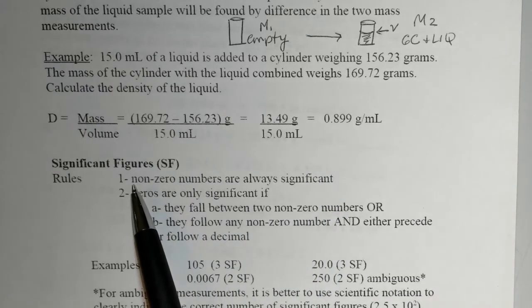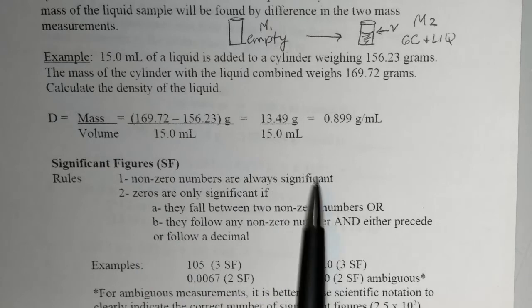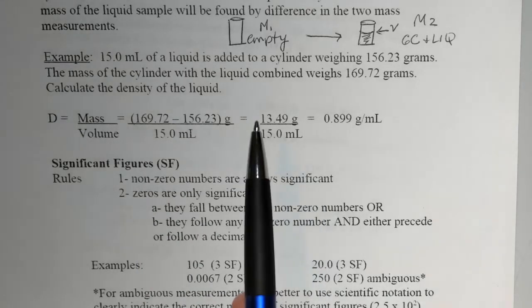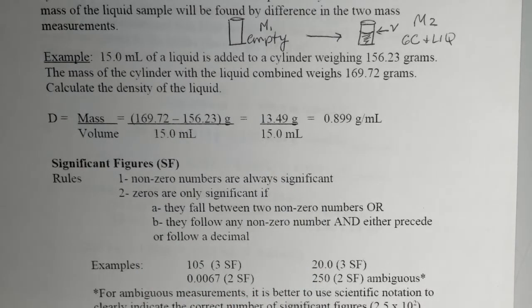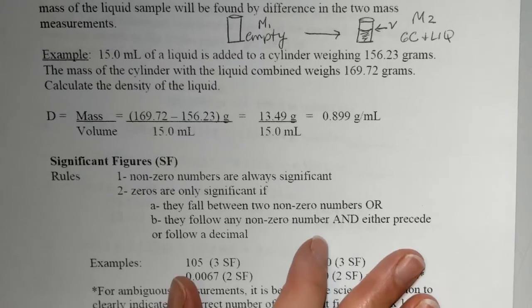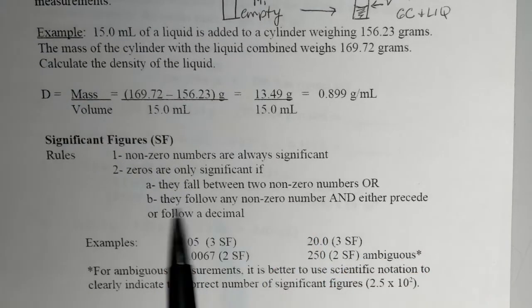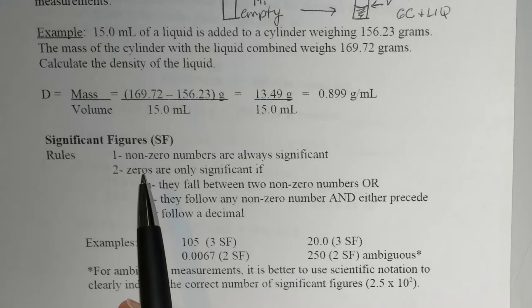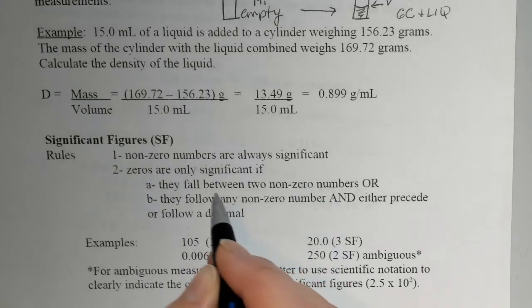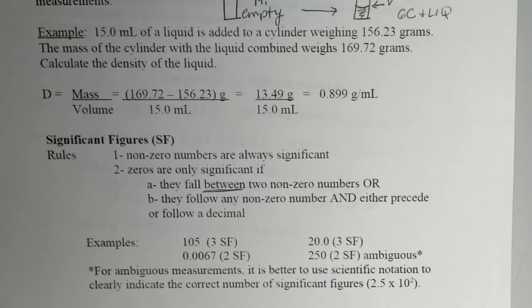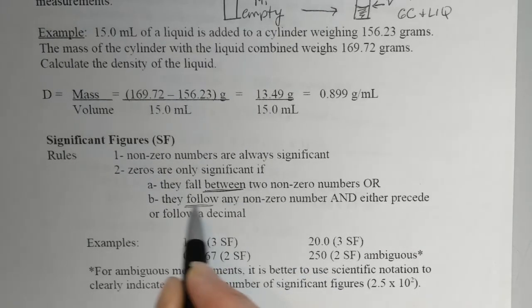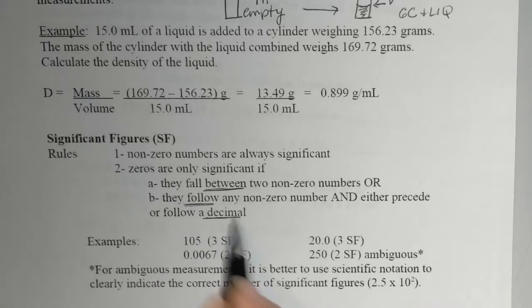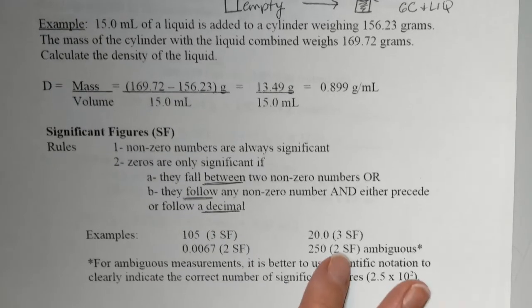So the first rule is easy. If it's not a 0, it's a sig fig. So anything that's not a 0 is automatically assumed a measured digit, so it's a significant figure. The 0 is the tricky digit. There are only 2 scenarios where it will be a sig fig. That's if it is between non-zero digits, or it is after the last non-zero digit and there is a decimal present. All right, so what does that mean?